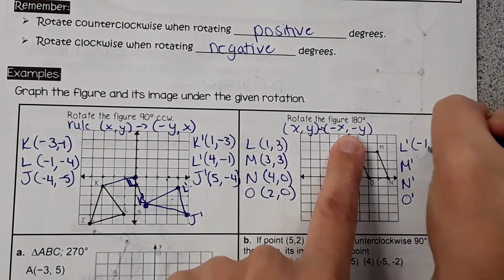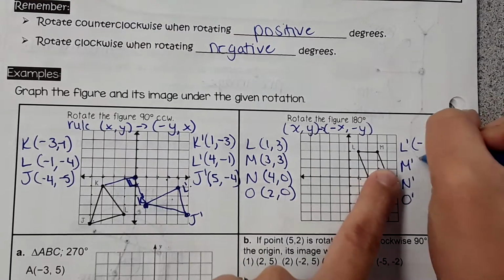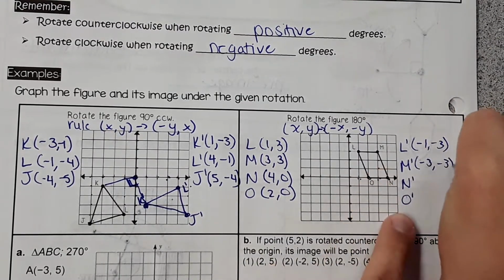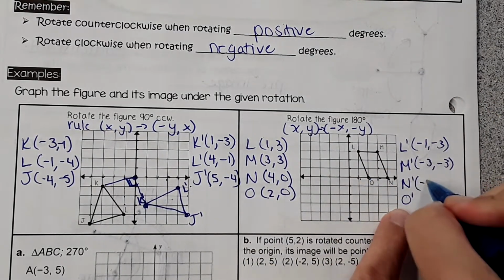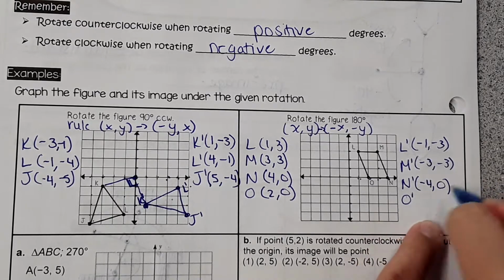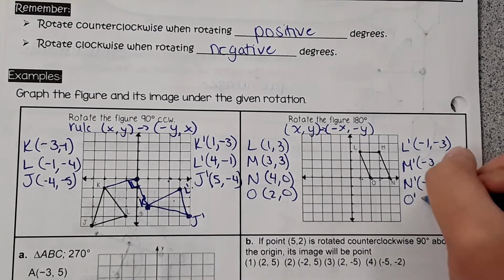Then we get -1, -3, -3, -3, -4. 0 is neither positive or negative, it just stays itself.